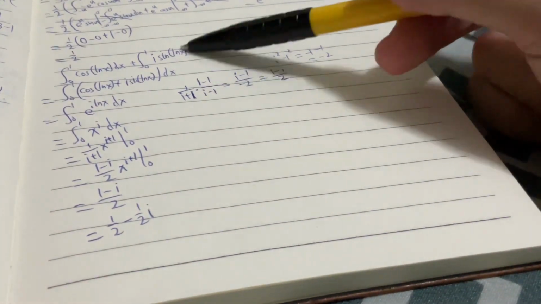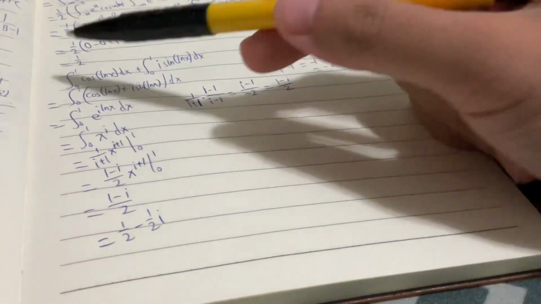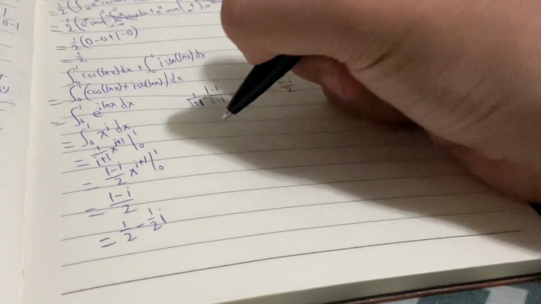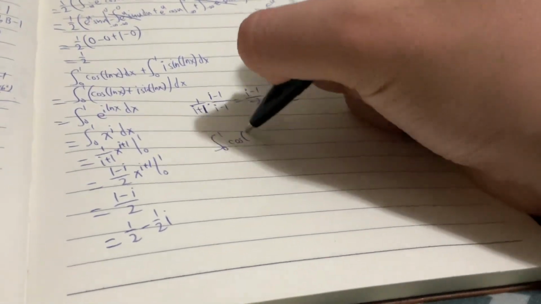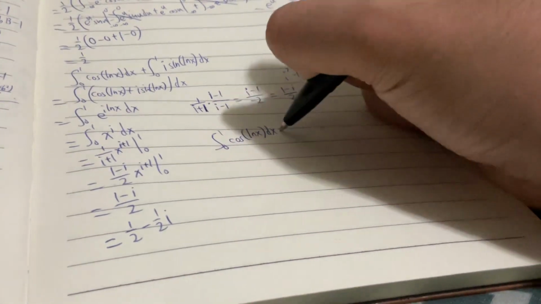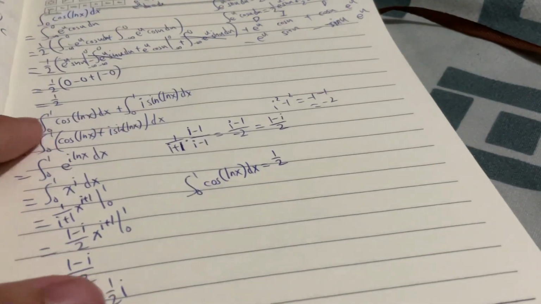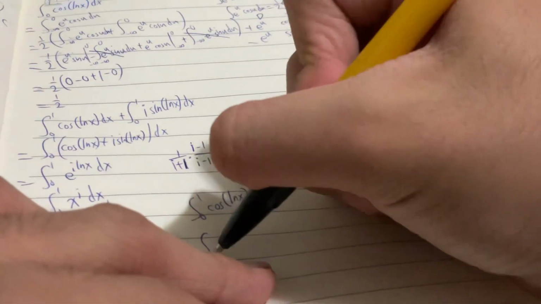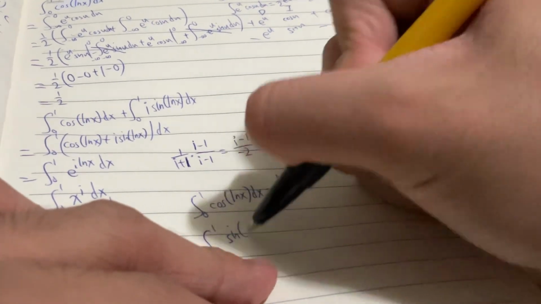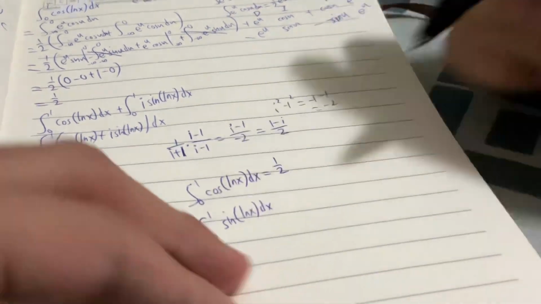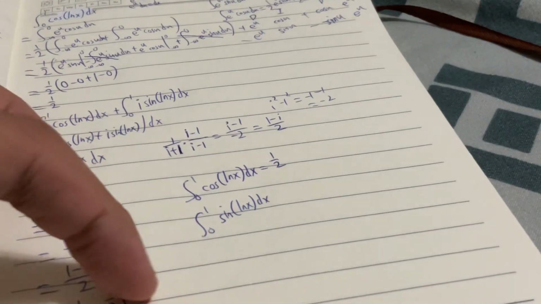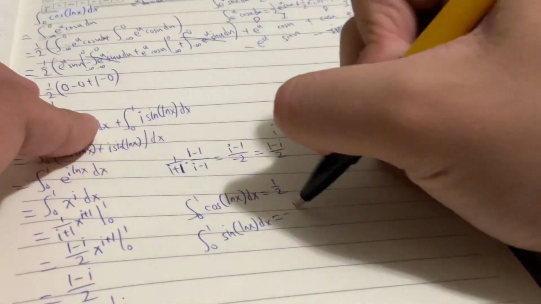So just compare to the original one and the answers, so you can get the integral of cosine of ln x dx is equal to 1/2, just the same as this. And then the integral of sine of ln x dx, just remove the I, so you get -1/2, like that. It's really cool.